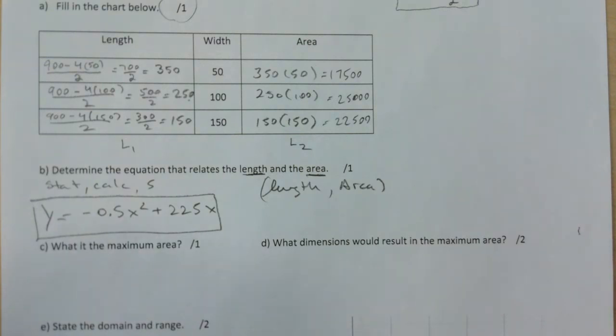You simplified the perimeter. Hold on, that's a good question.